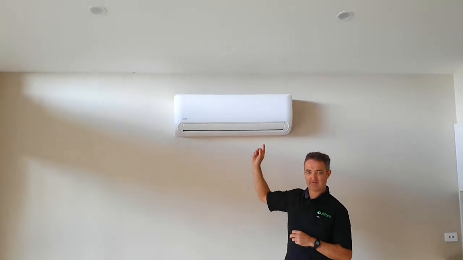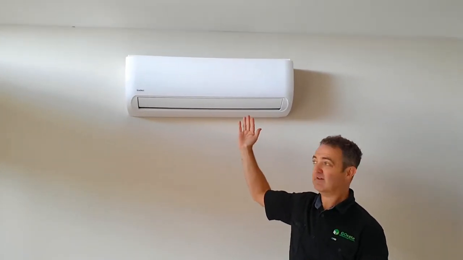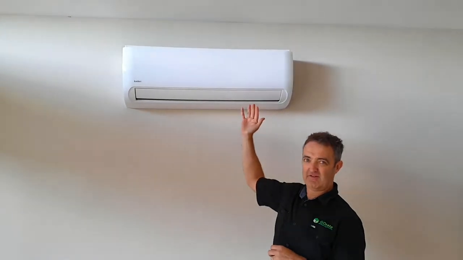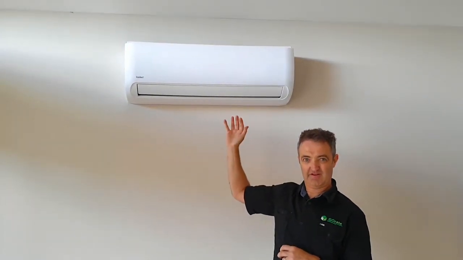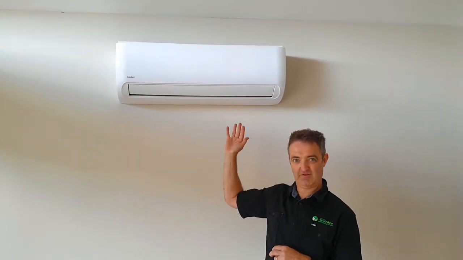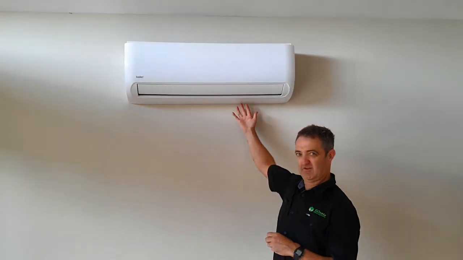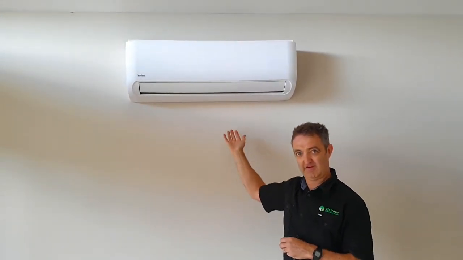Also, split system air conditioners. This one's mounted towards an external wall. Basically, when it's mounted, there's a big hole through the plasterboard. Any hole like that really needs to be sealed up before you put the unit on. When we do a blower test, we often feel air just gushing down behind there. So we're just trying to cover up as many of those leakage points as possible.